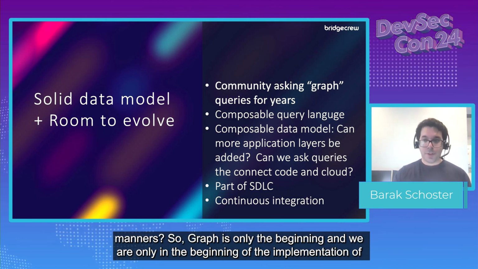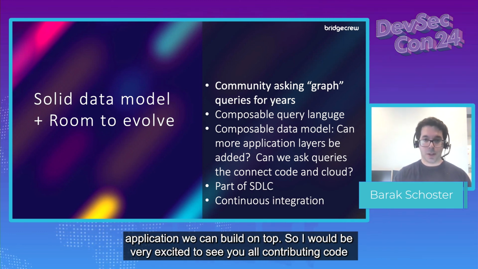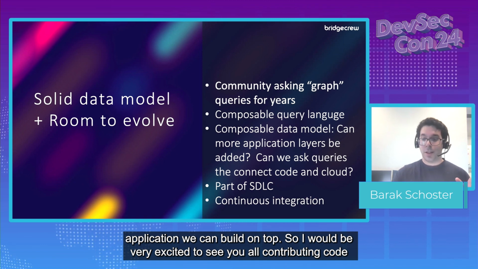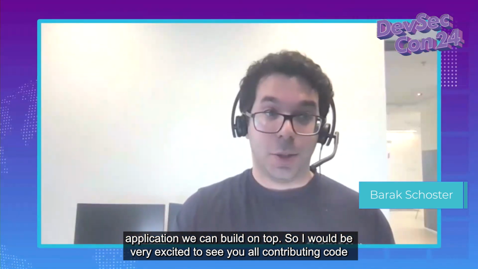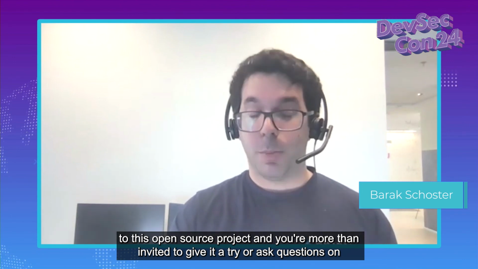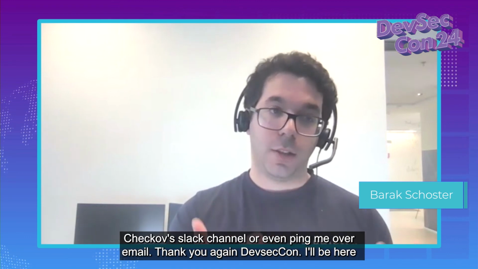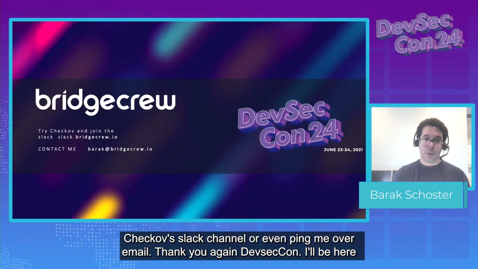So graph is only the beginning, and we are only at the beginning of the implementation of it within Checkov, but it really excites me because it has a lot of places to grow and a lot of applications we can build on top. So I would be very excited to see you all contributing code to this open source project. And you're more than invited to give it a try or ask questions on Checkov's Slack channel or even ping me over email.